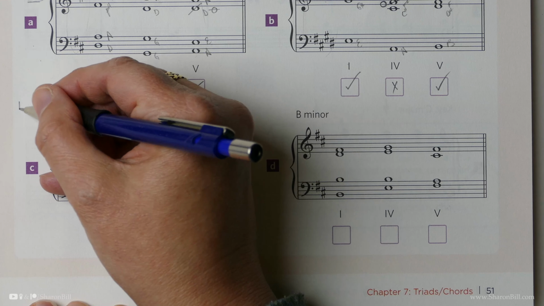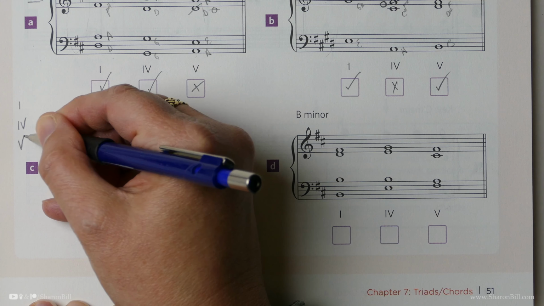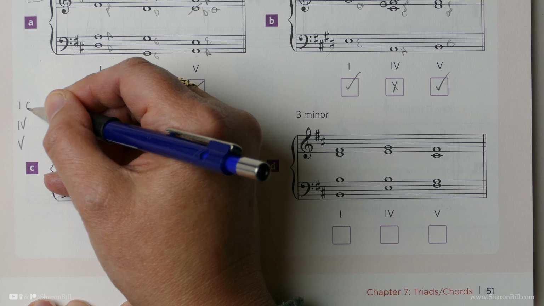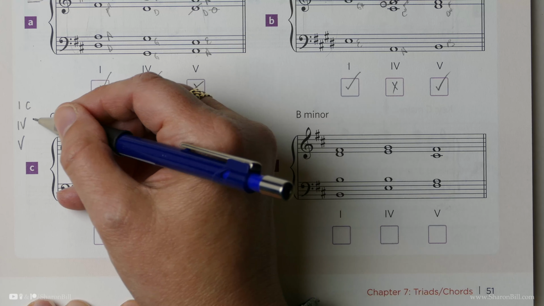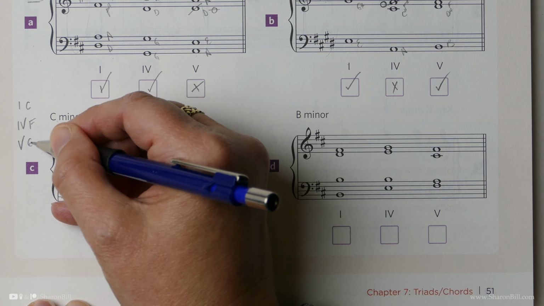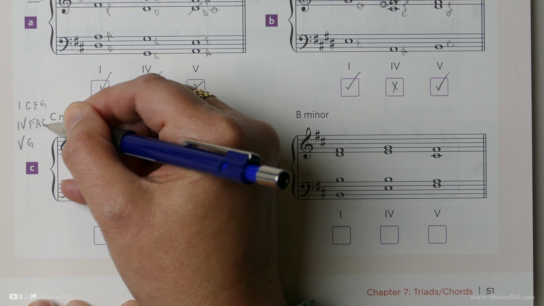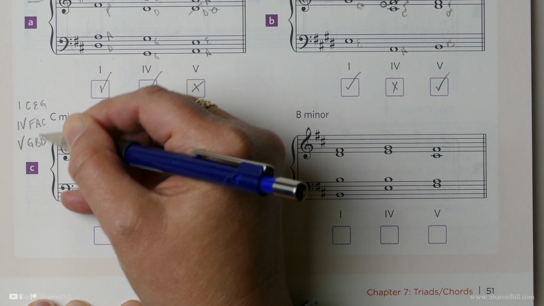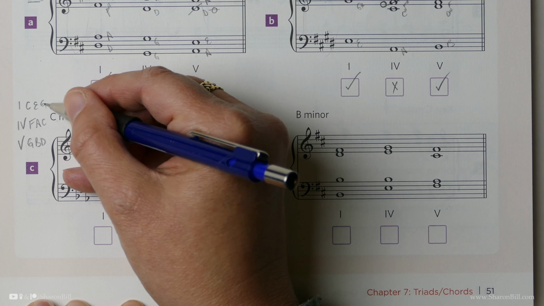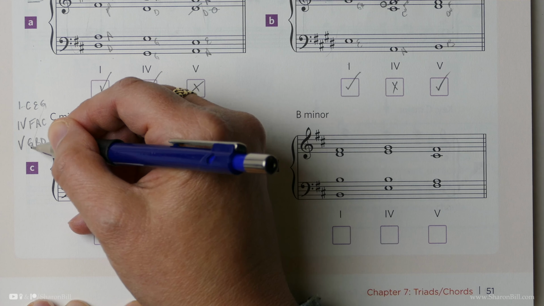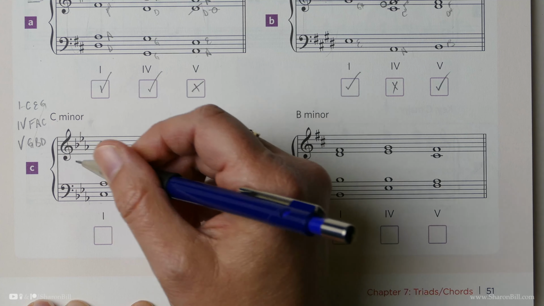So chord 1, 4 and 5 are going to be our concern here. Chord 1 is built on the tonic C: C, D, E, F and then G. Build our triad: C, E, G; F, A, C; G, B, D. And again we can double check that it's the first, the third and the fifth starting on the tonic. That is the basis for our chord 5 there, the bottom of our chord 5.